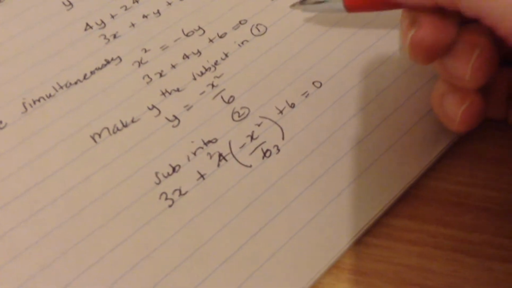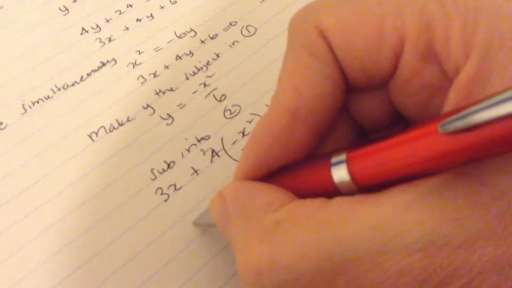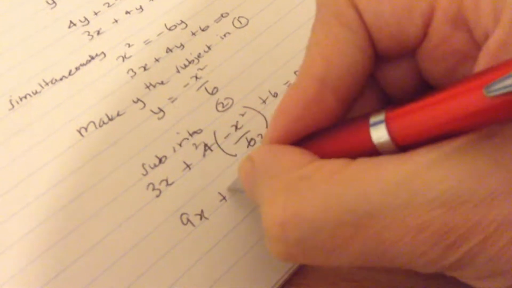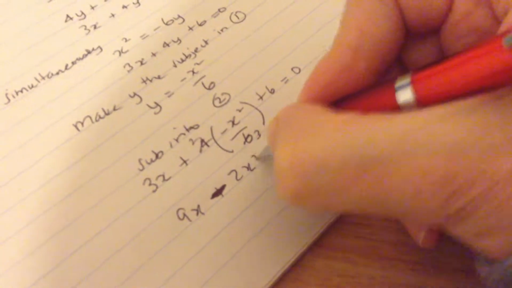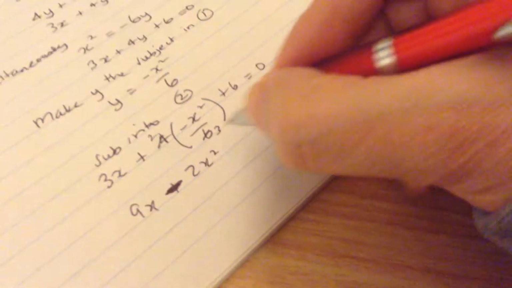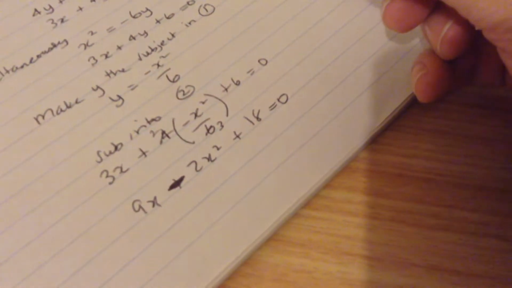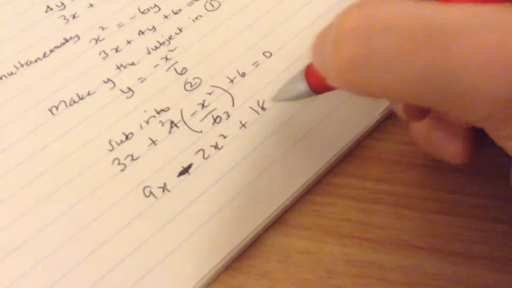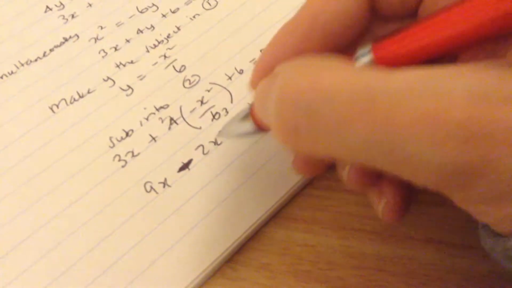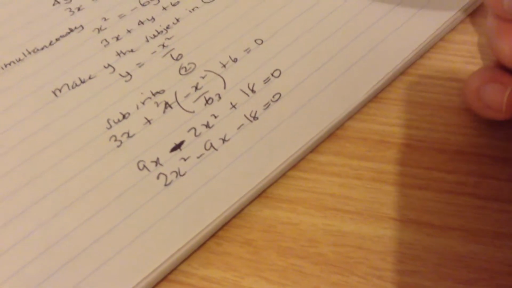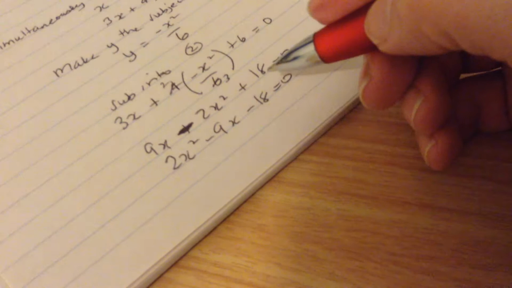The 4 and 6 simplify, so you're going to multiply everything by 3, so you get 9x plus, that'll be minus 2x squared, because plus 2 times minus x squared, and then plus, don't forget, 3 times 6 is 18. And then you can solve this quadratic. I like to make my leading term positive, so I'll just bring everything to the other side. Now I can use my quadratic formula.